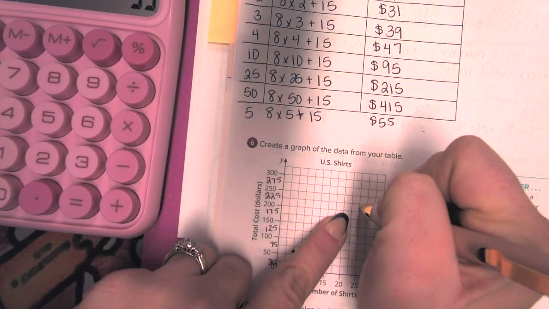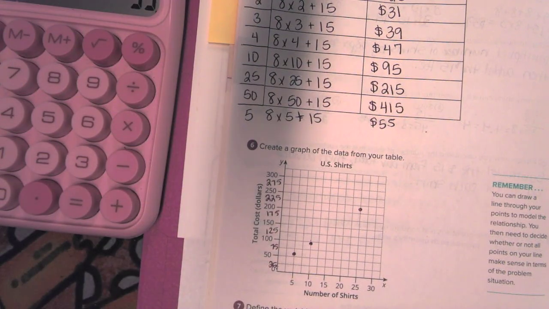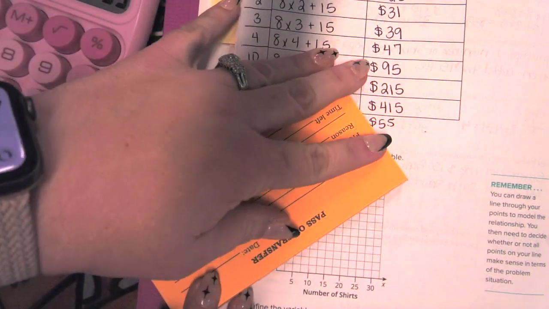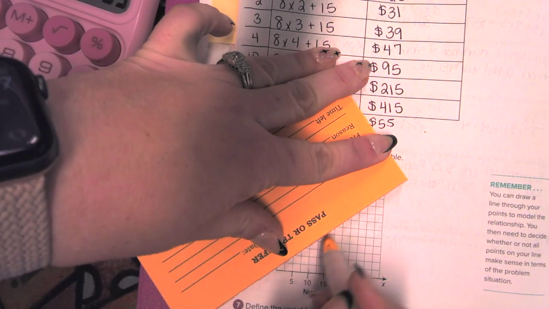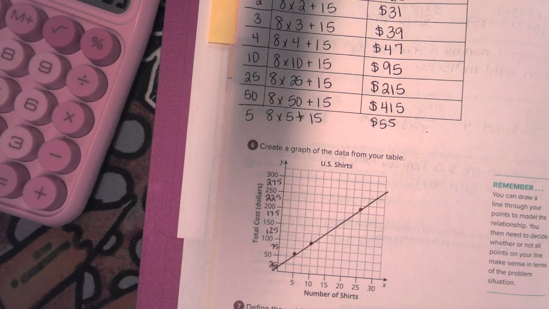Here's 225. So it's a little higher than the middle. Okay, and now we're going to just draw a straight line. So there's our line.